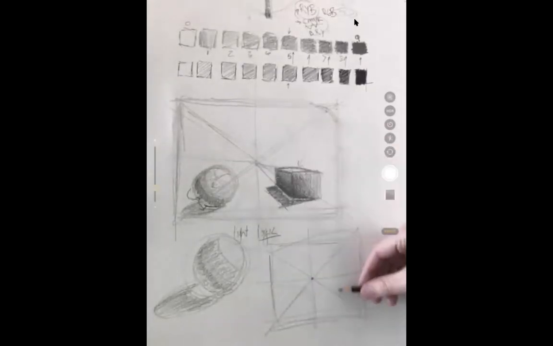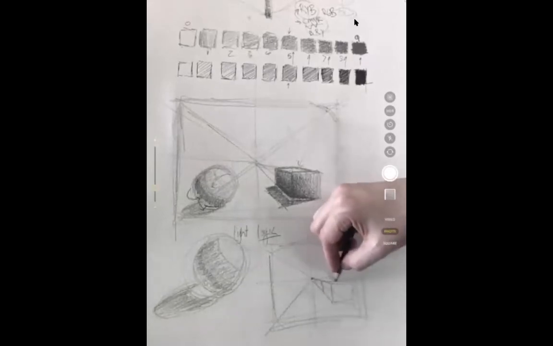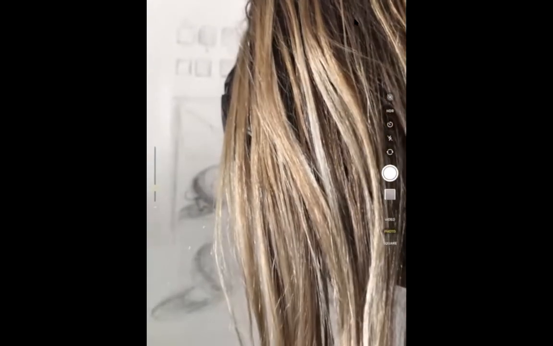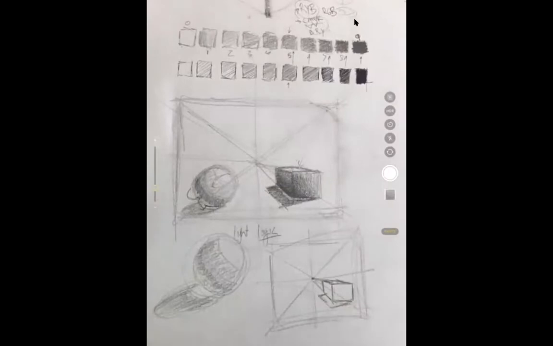And then lightly mimic that rectangle you made there with the pencil. Okay, but don't fill in the values.